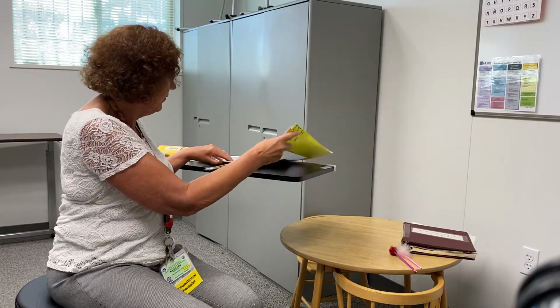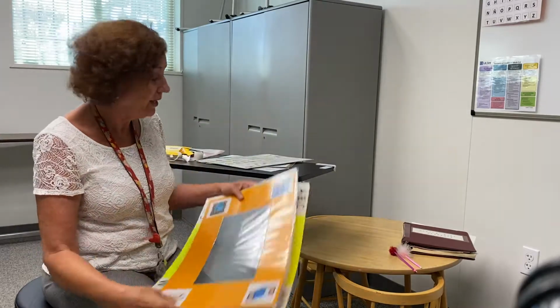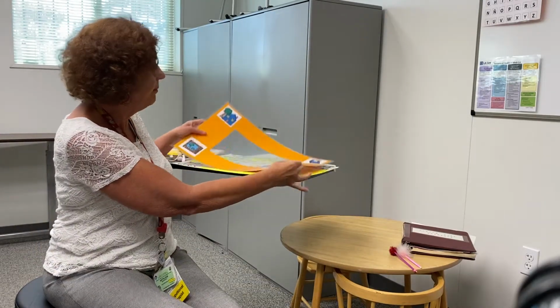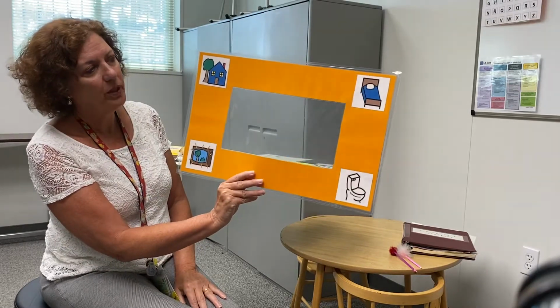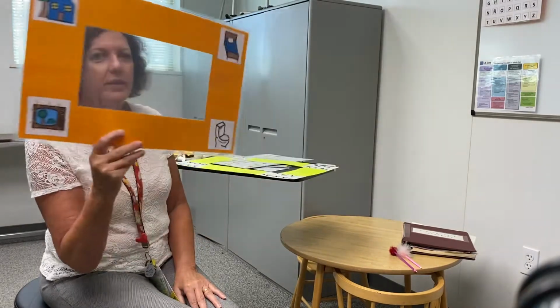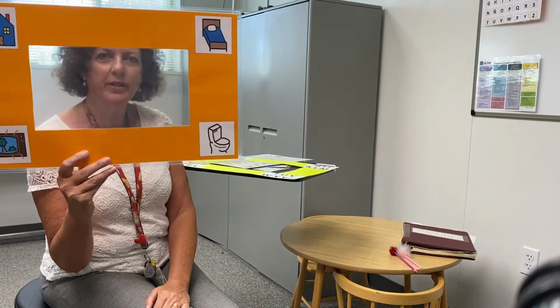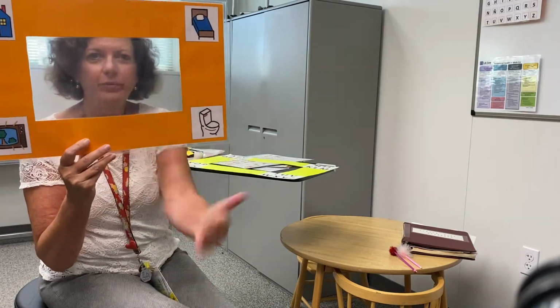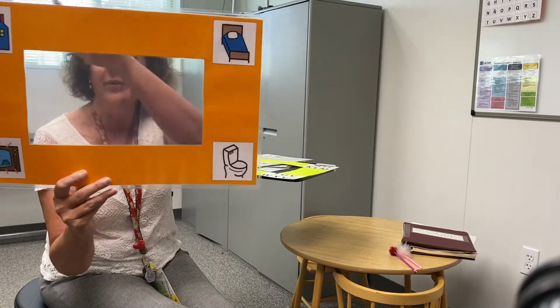And if they cannot move anything, they can't move their hands, they can't move their head, we have something called a manual eye gaze board. As a therapist, I would put this in front of my patient, who is you right now, and you would use your eyes to look at the bed or the house.